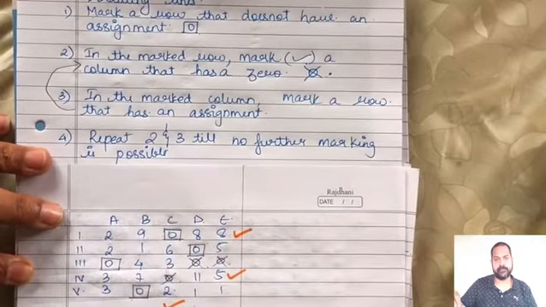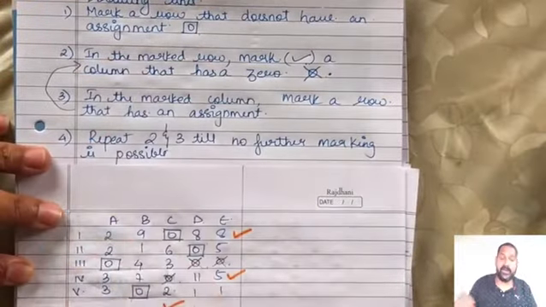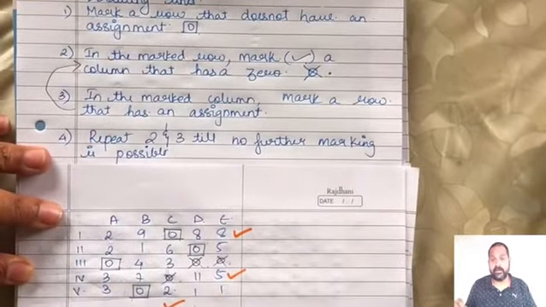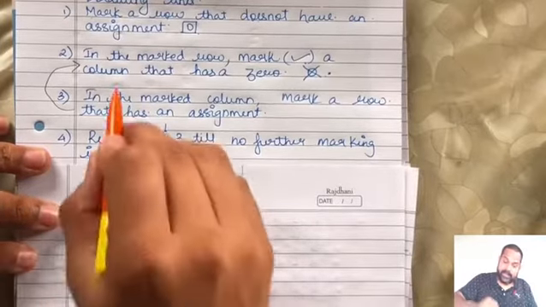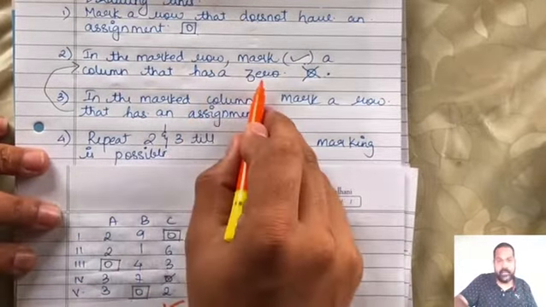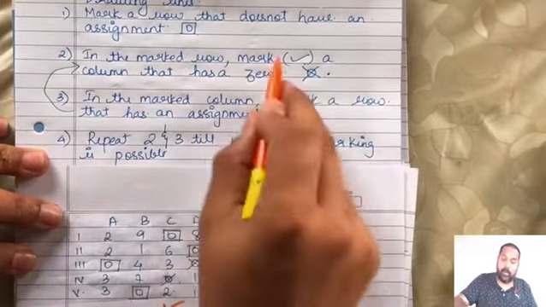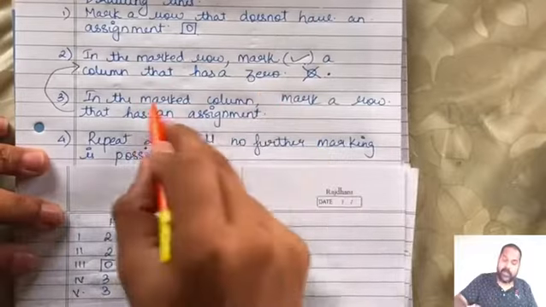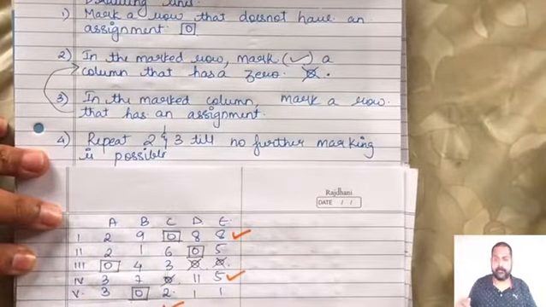Fantastic. Now what? Well, now keep repeating 2 and 3 till you don't get an answer. So, you have just marked a row with an assignment. Then in the marked row, mark a column with a 0. In the marked column, mark a row with an assignment. In the marked row, mark a column with a 0. In the marked column, mark a row with an assignment. Keep repeating till you can't continue.